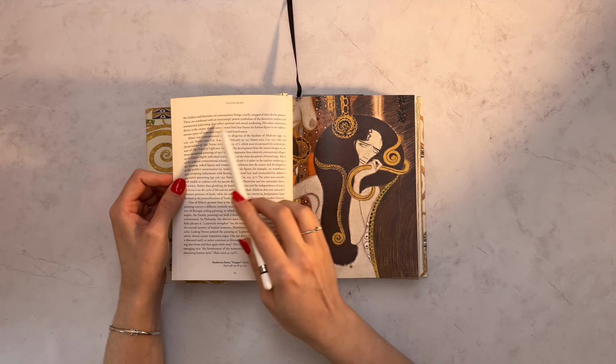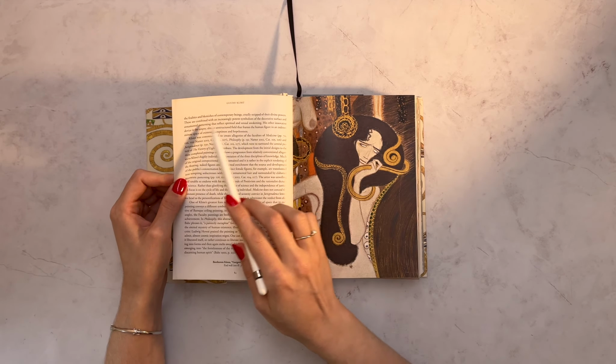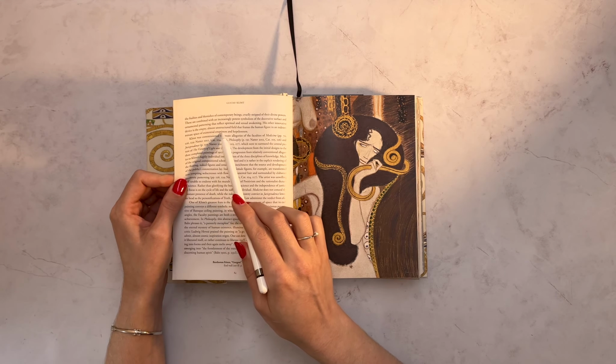His other innovative device is the empty, almost unstructured field that frames the human figure in an indeterminate space of existential emptiness and hopelessness.